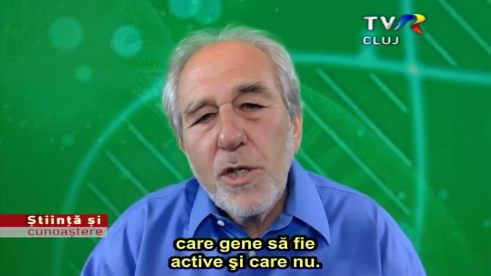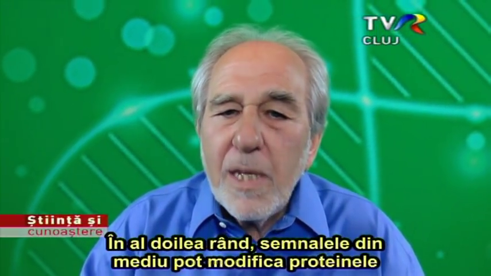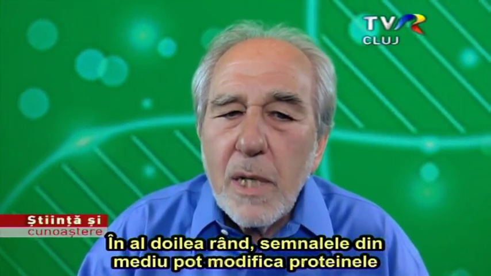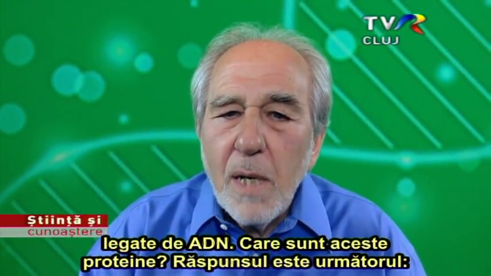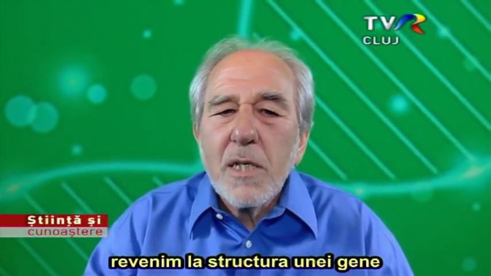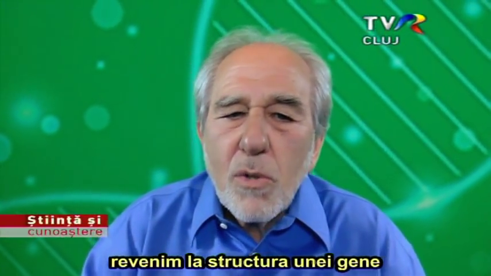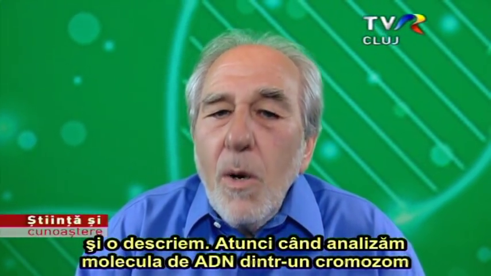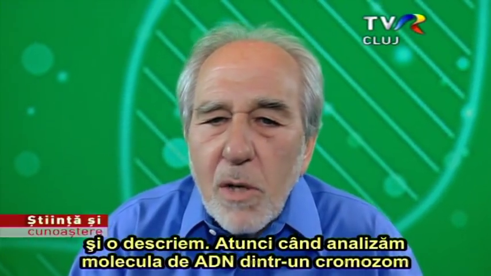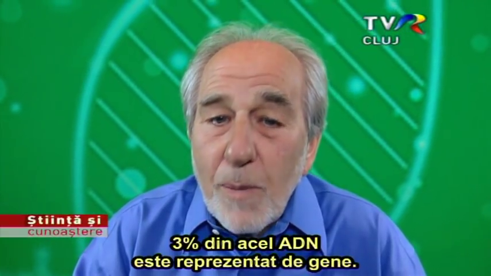Epigenetics can determine which genes are going to be the active ones and which ones are not going to be active. But then number two, environmental signals can alter protein on the DNA. And we talk about, well, what are these proteins on the DNA? The answer is simply this. We go back and look to see how a gene is made. And here's the story of the gene. When we see the whole strand of DNA in a chromosome, 3% of that DNA is what represents genes.